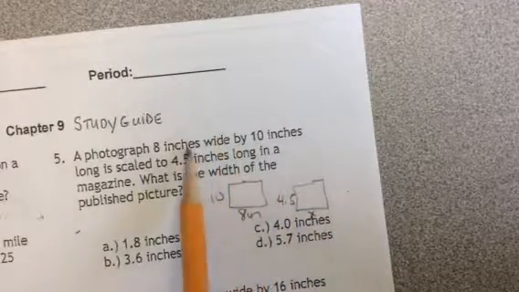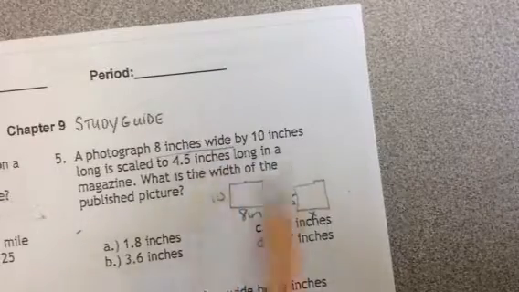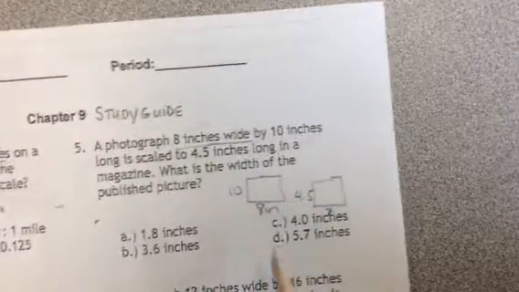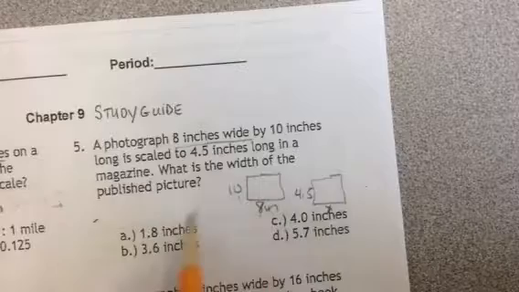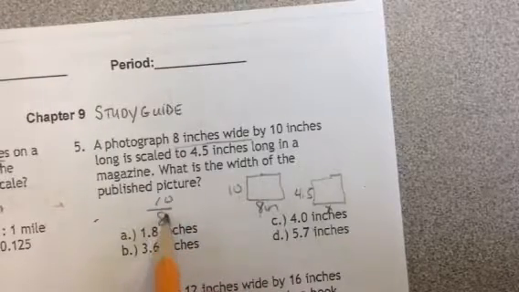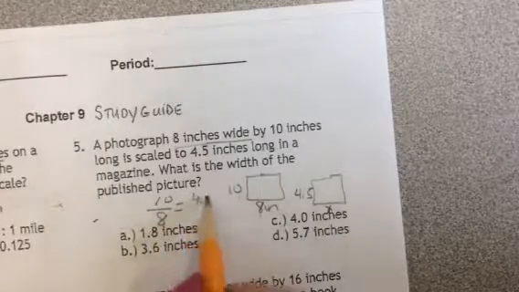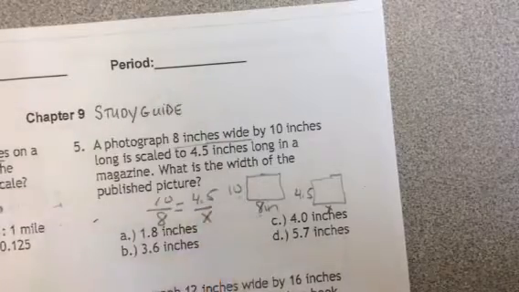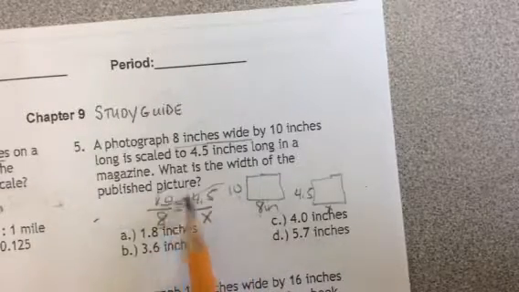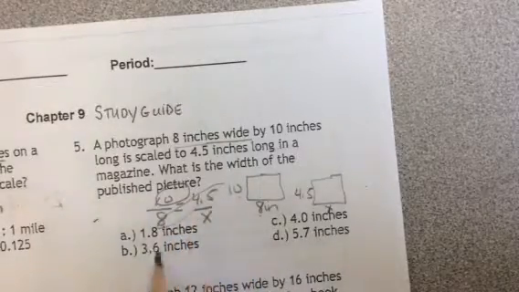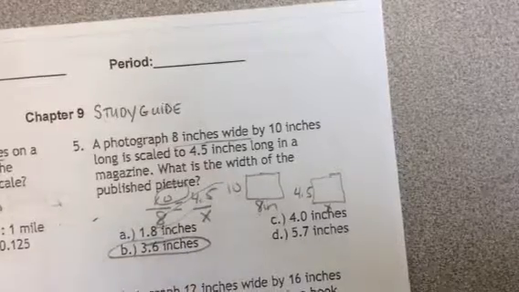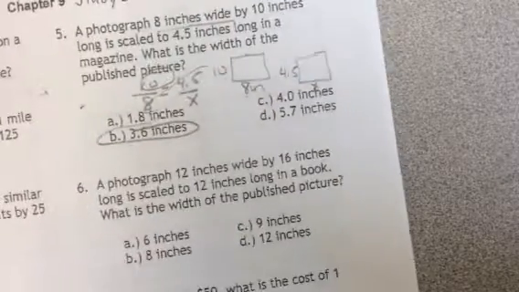Be careful to line up the width and the height accordingly. So you're going to set up your proportion: 10 over 8 equals 4.5 over x. Multiply these together, divide. The answer comes out to be B, 3.6 inches.